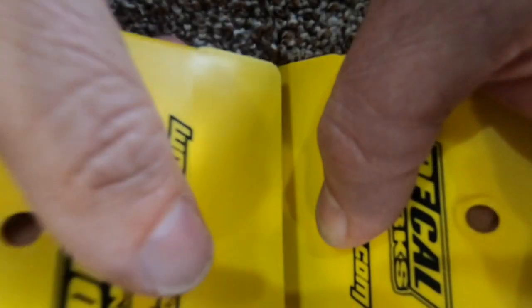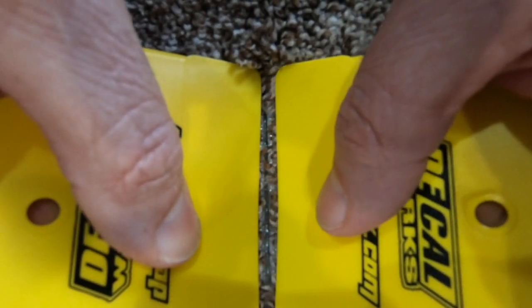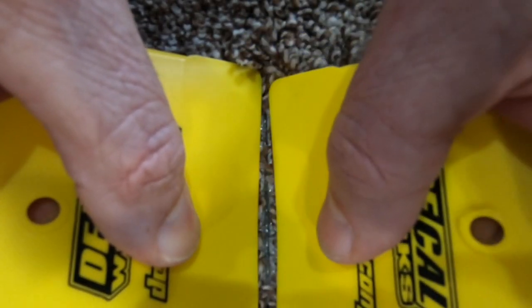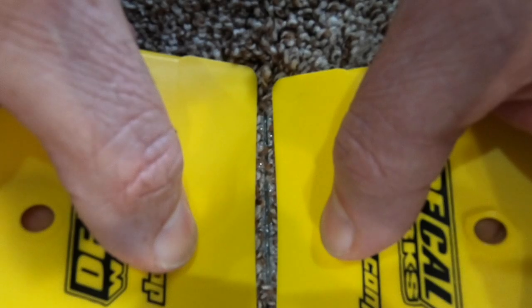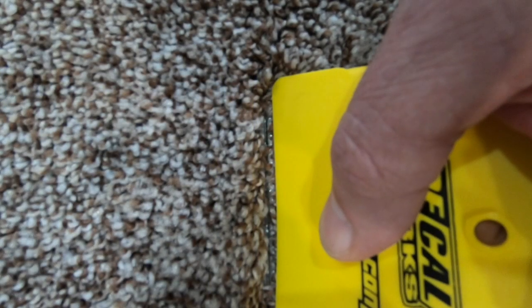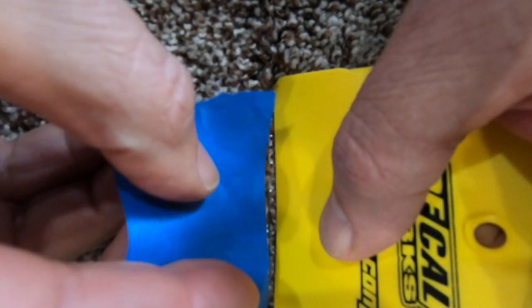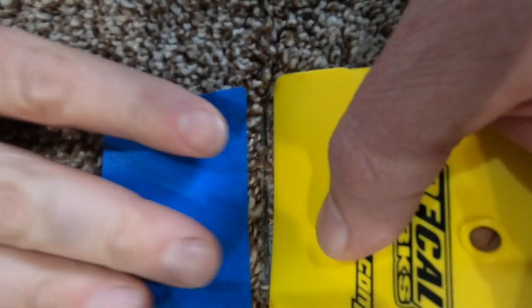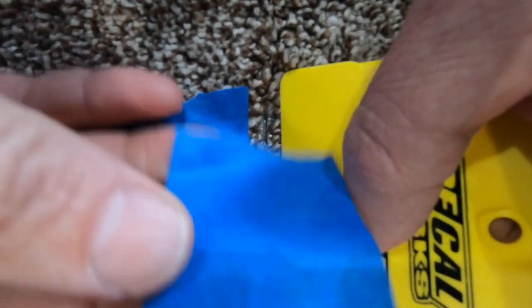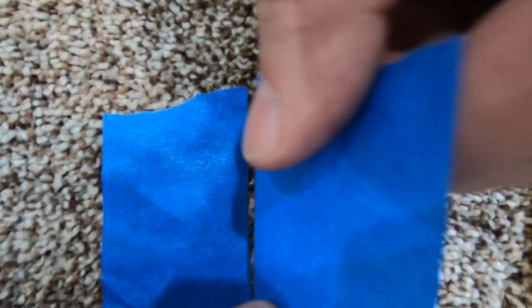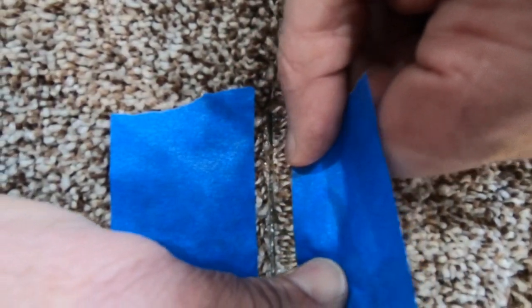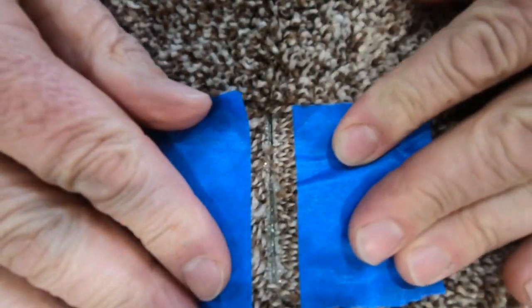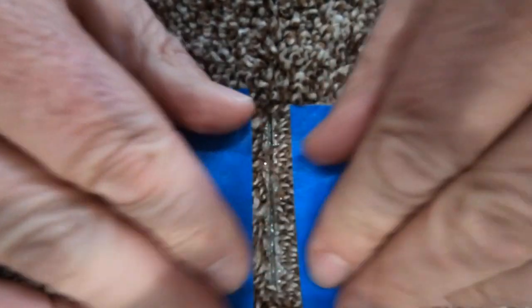Okay, now that we've identified where the seam is and we've separated and got a good look at where the two backings meet, we want to get a piece of tape and tape the nap back to be able to get a better look at the seam. When you're doing this, it's a good idea to use either a lightweight masking tape or painter's tape.